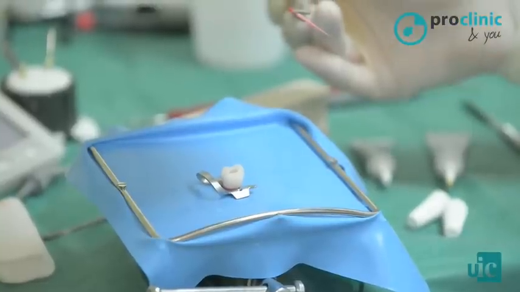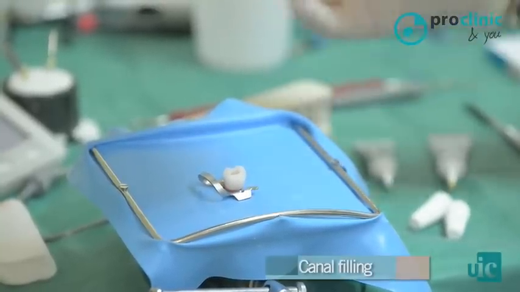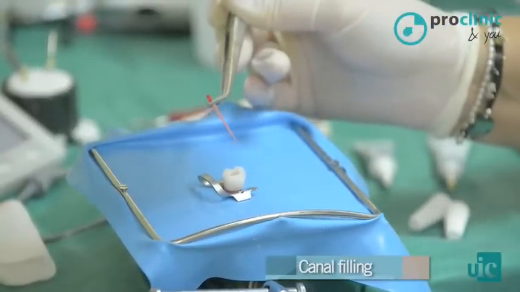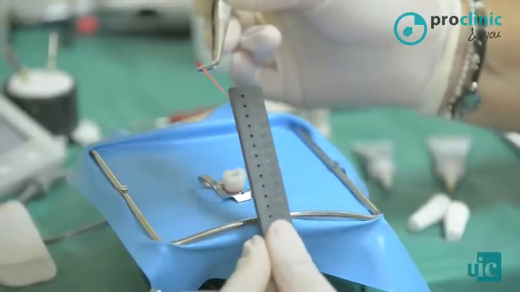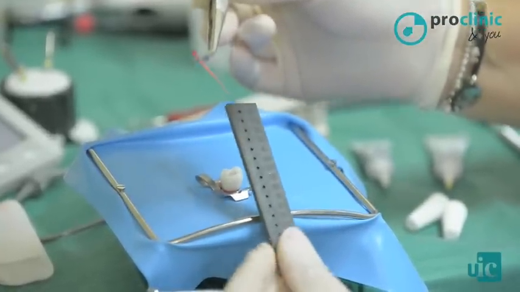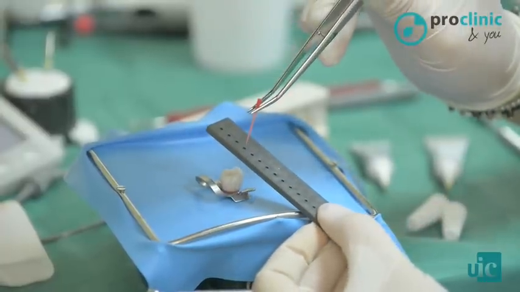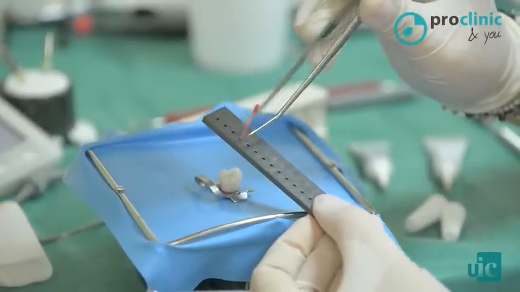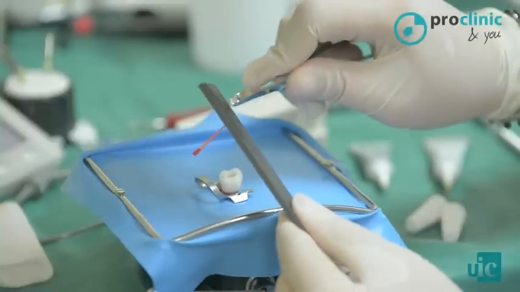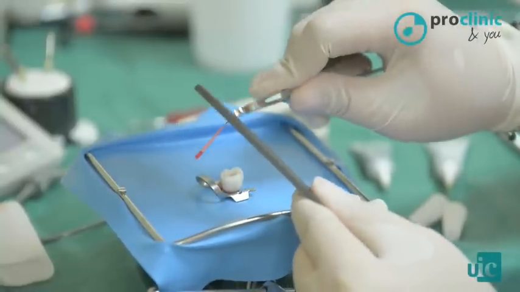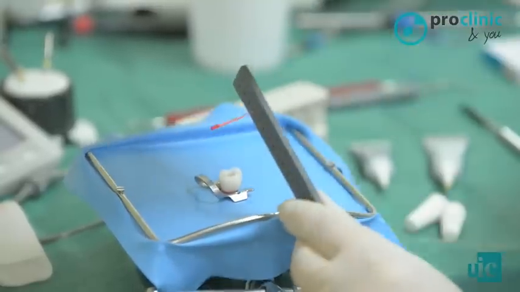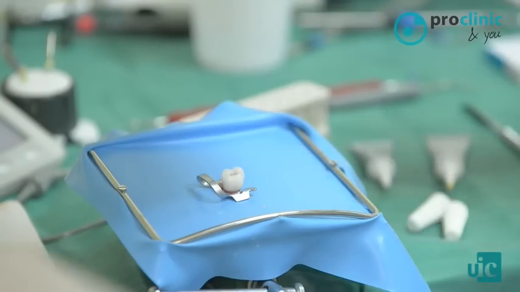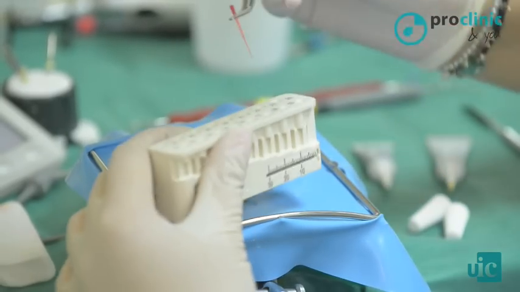Once we have dried the canal, we continue with the filling with a master gutta percha point, with Reciproc R25 as our master file. We measure our apical caliber. In this case it's 35, and we introduce the gutta percha cone. We should cut the excess to place it at our working length.